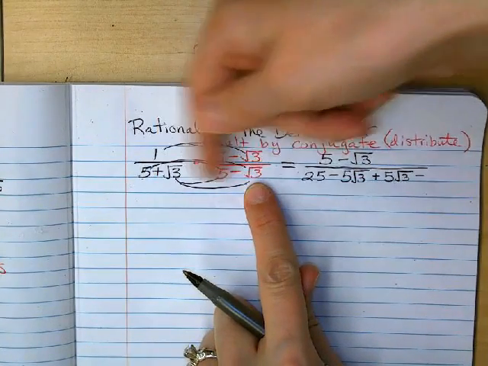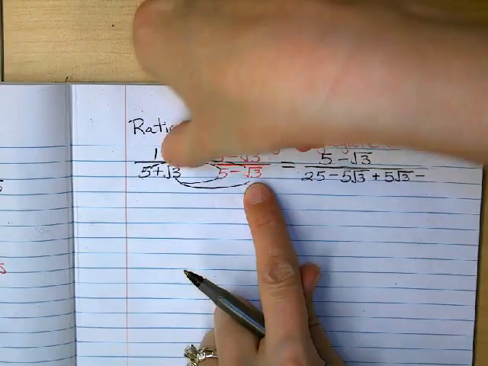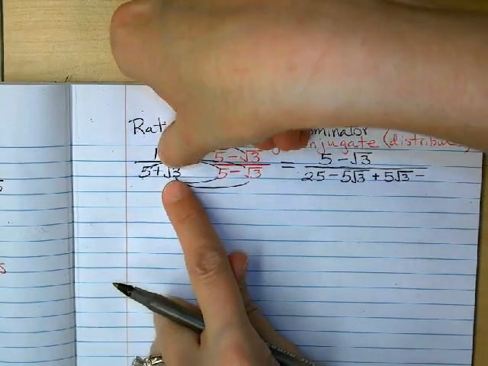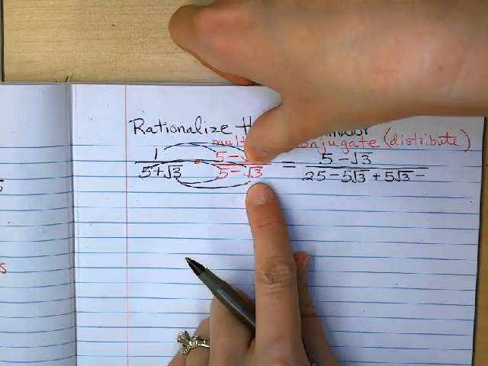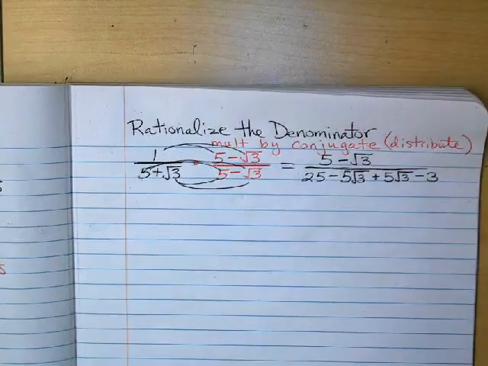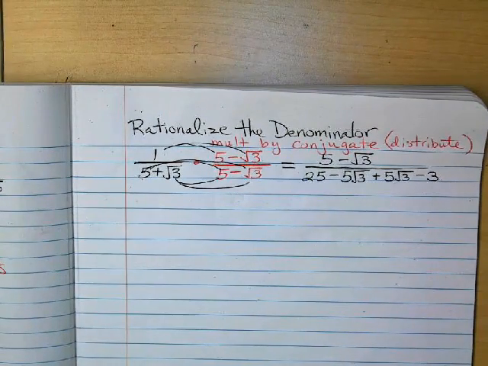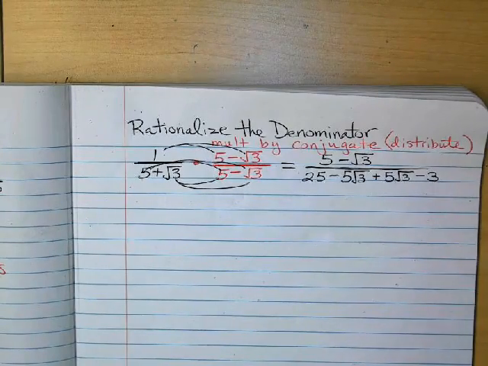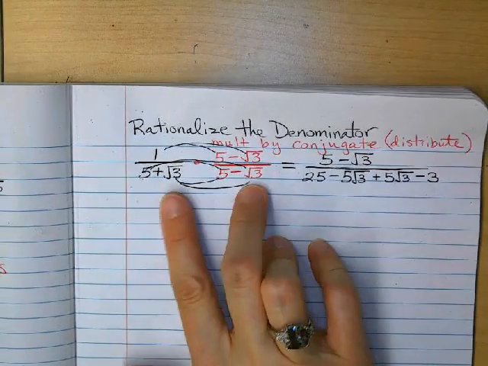What's square root of 3 times square root of 3? What's the square root of 9? 3. When you take a square root of 3 times the square root of 3, you just get 3, because 3 times 3 is 9, square root of 9 is just 3. It gets rid of the square root. When you take a square root number times another the same square root number, the square root goes away.